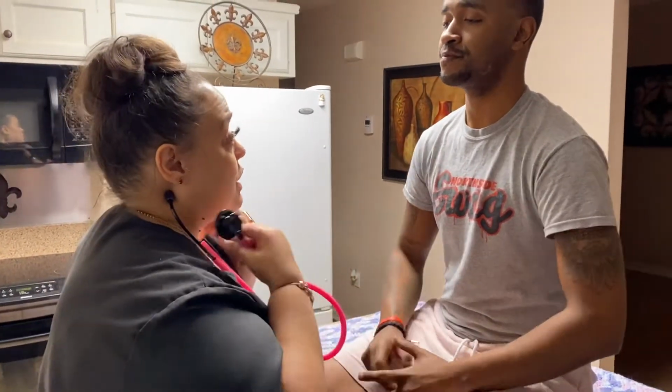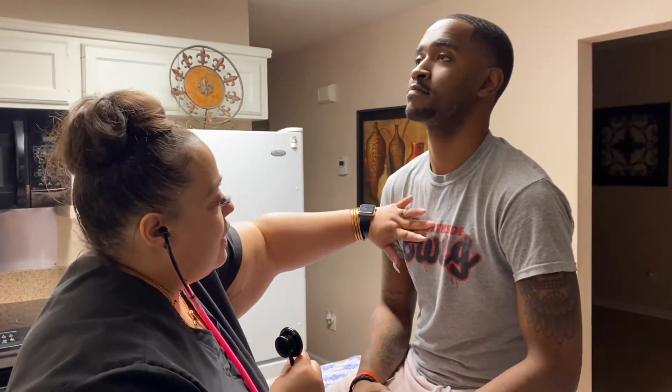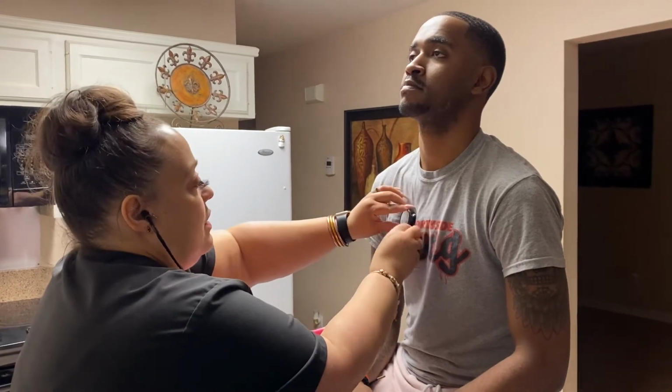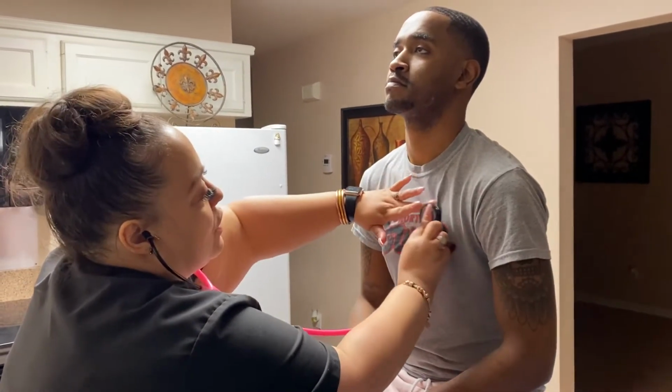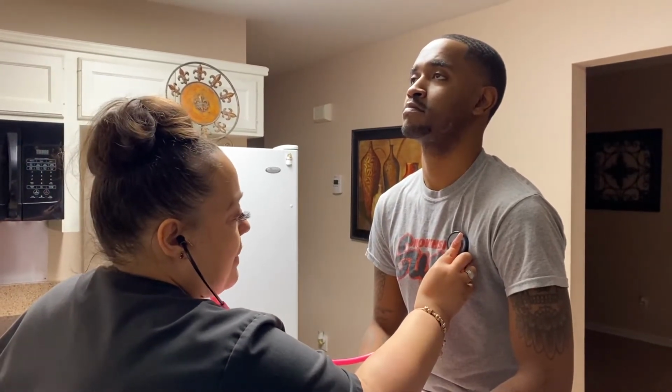Okay? All right, I'm going to start off here, and I'll use the bell, which is the smallest part of my stethoscope, and I will start here on your second intercostal space on the right side. That's your aortic. I'm going to go straight across to the second intercostal space on the left side, which is your pulmonic.